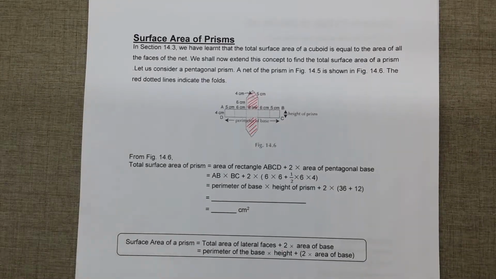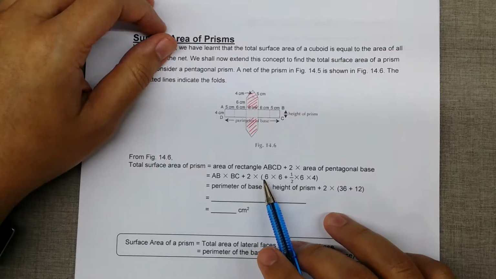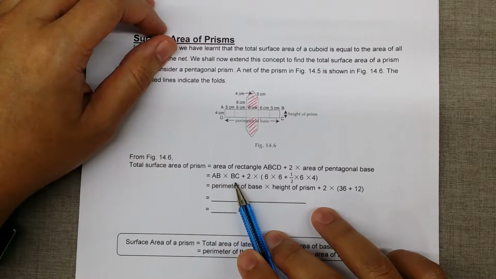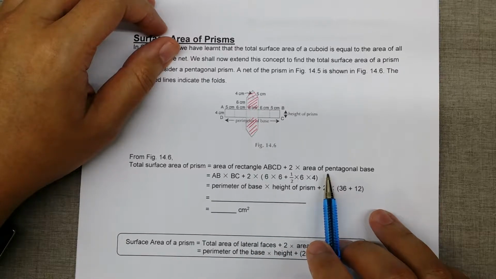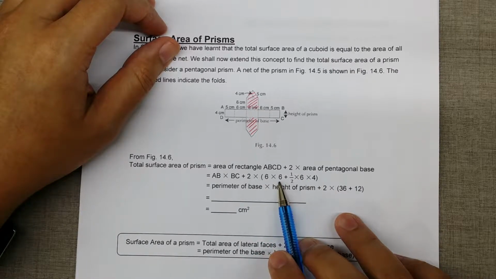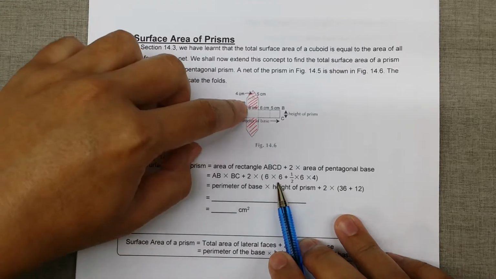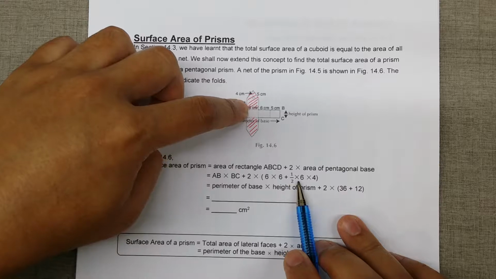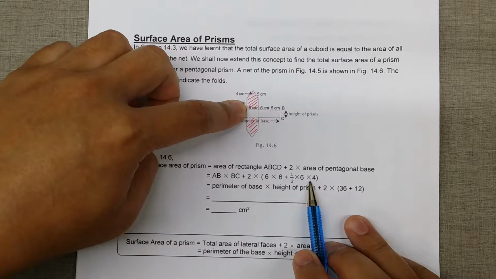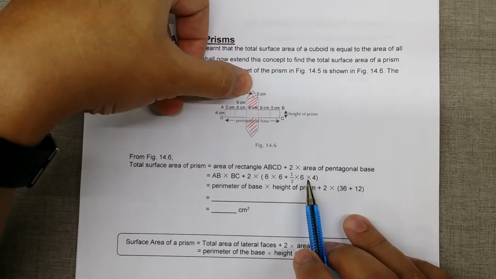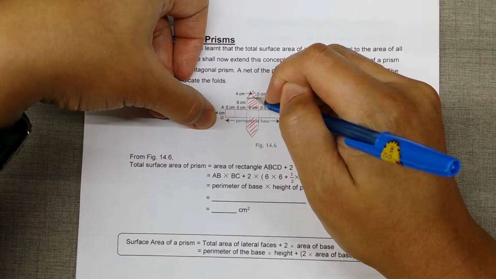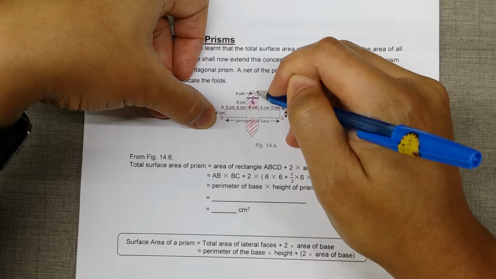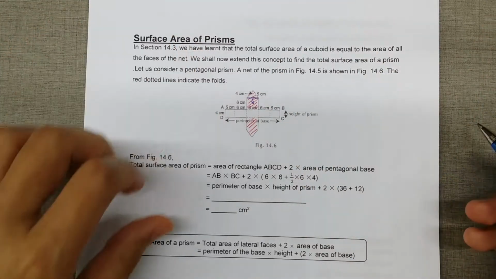So the area of rectangle ABCD is AB times BC. Alright, straightforward. The area of the pentagonal base will be 6 times 6, which is the area of the square, plus half times 6 times 4. Half times 6 times 4 will be the area of the triangle, half times 6 times the height 4. You get the area of the triangle.